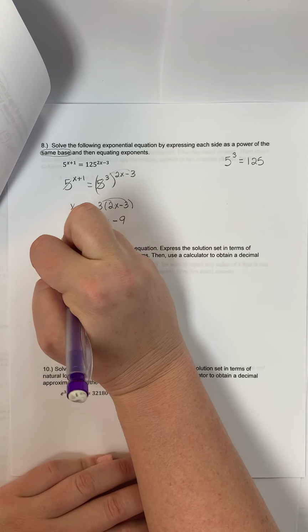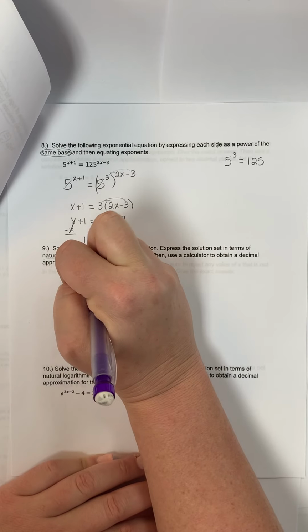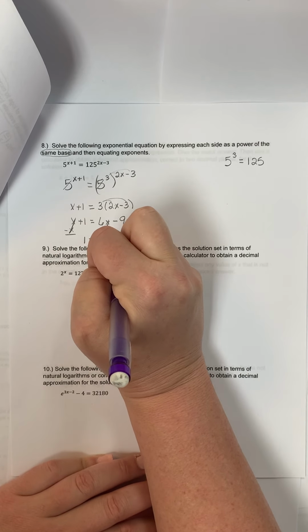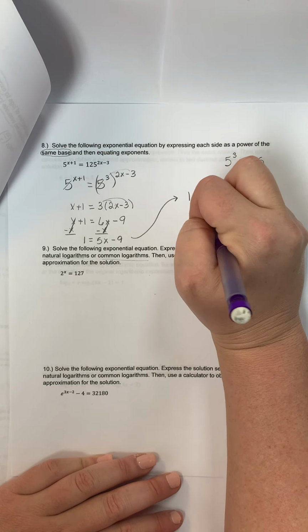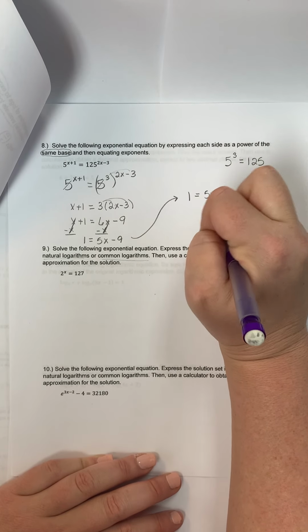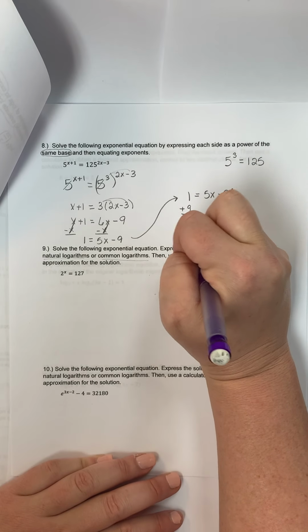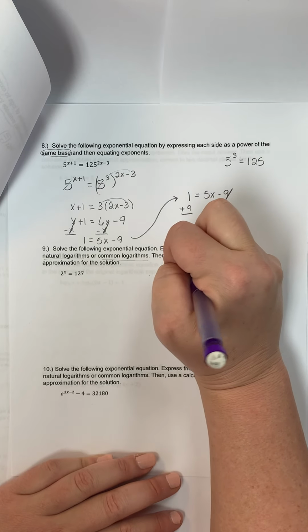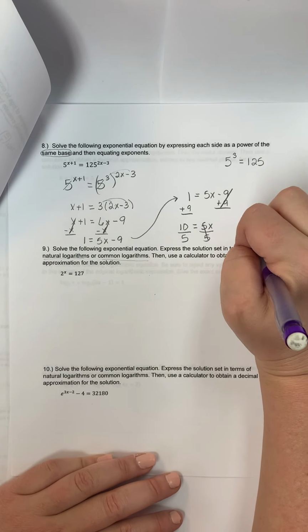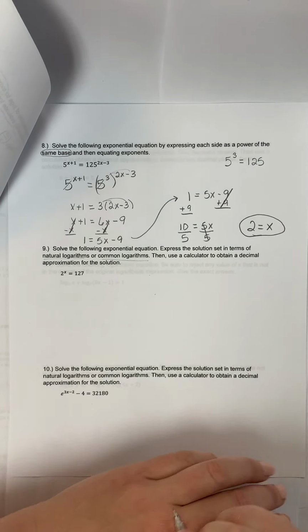And I'm going to solve. I'm going to subtract my x from both sides, and I get 1 equals 5x minus 9. Then I'm going to add 9 to both sides, and I get 10 equals 5x. Divide by 5, x equals 2, and there's my answer.